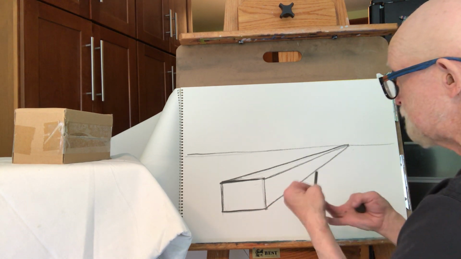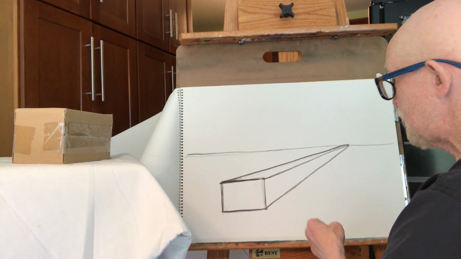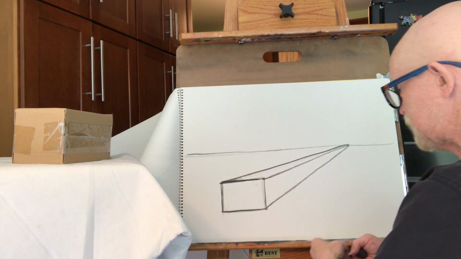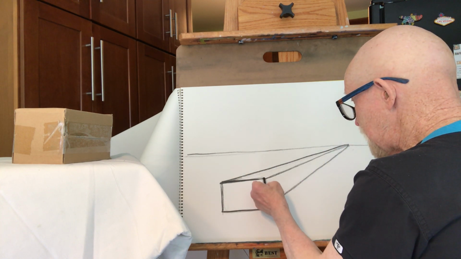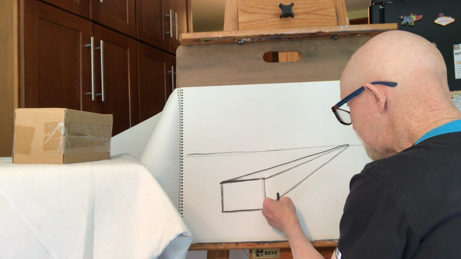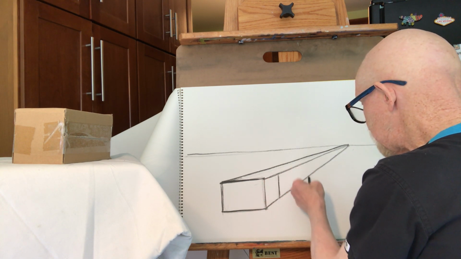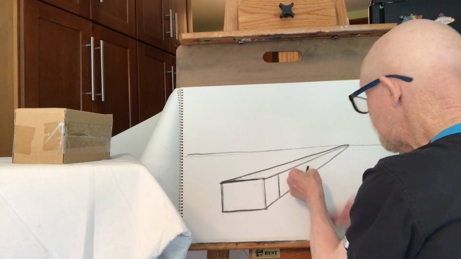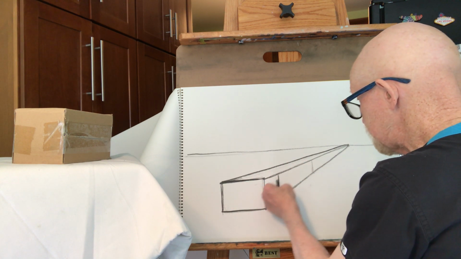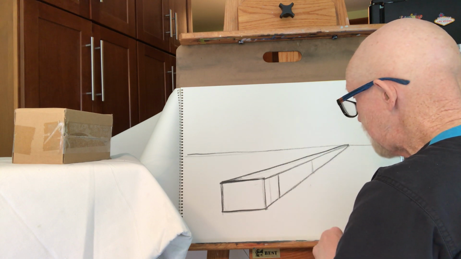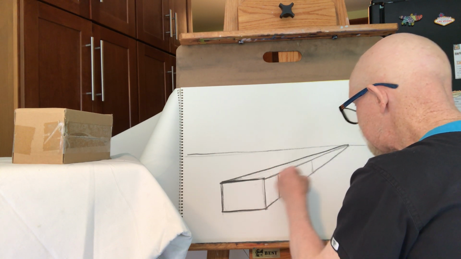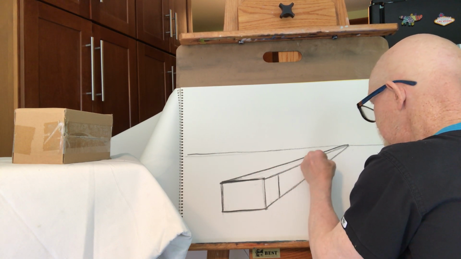I'm trying to evoke something from my viewer. So there we go. Now I just need to tell you where the back edge of the box is, and therefore I'm going to draw a line parallel to these 2 lines that then describe the right edge of the box. Now I can put that line anywhere. If I want my box to feel longer, I can put it back here. If I want it to feel shorter, I can put it here. But I think that's a good place for it. I think it describes that box in particular.